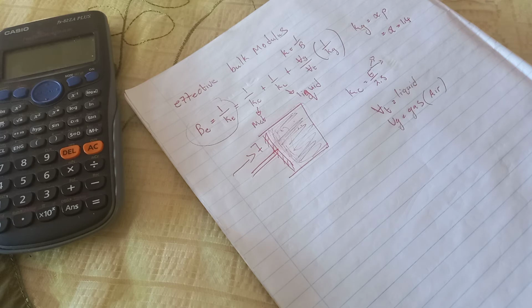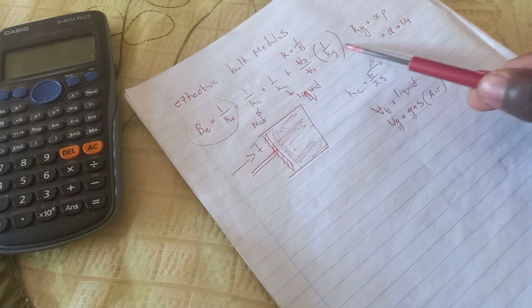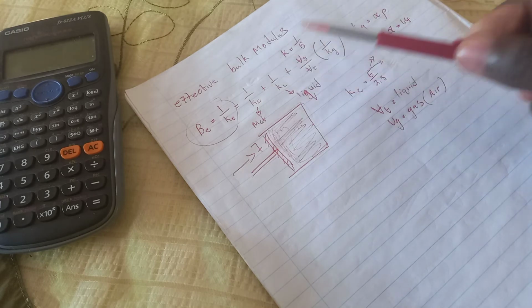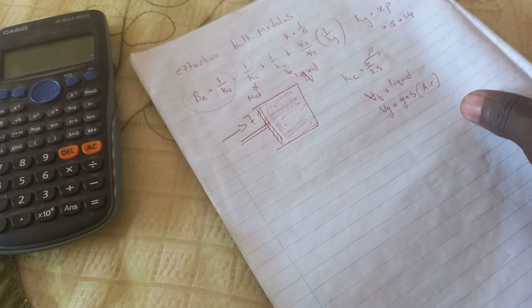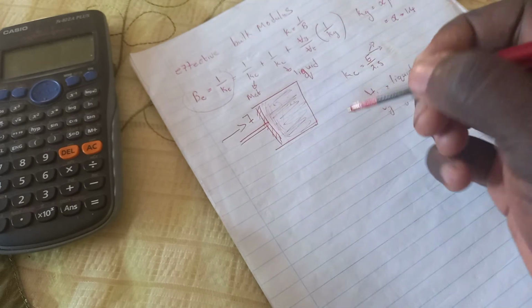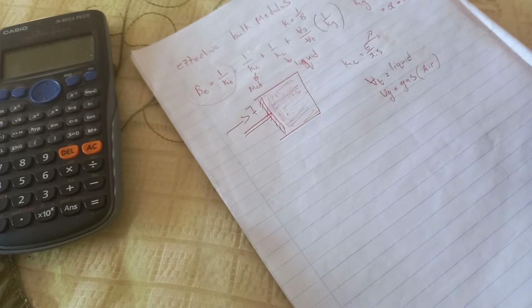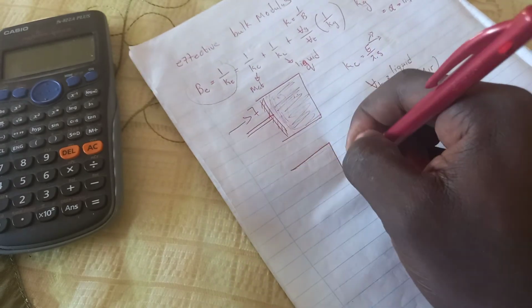So the effectiveness of the bulk modulus is calculated as follows, which is this one. So you consider all three things that are causing the bulk modulus. Now, let's do a quick example to get the effectiveness of bulk modulus.